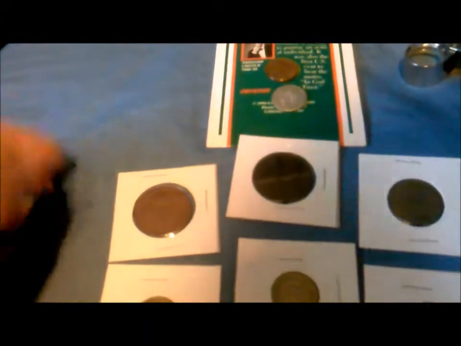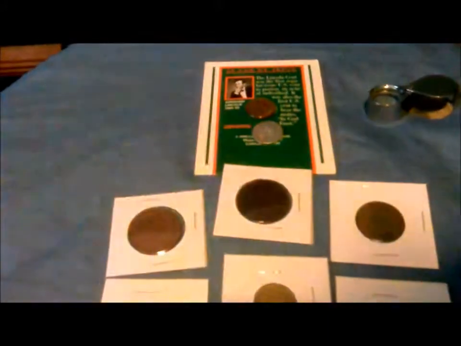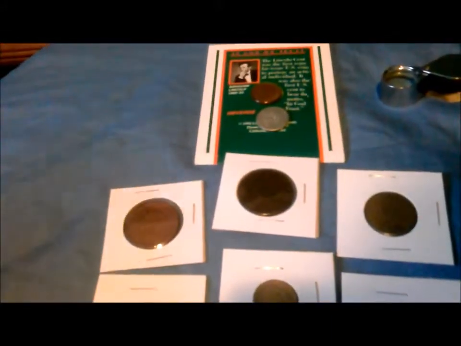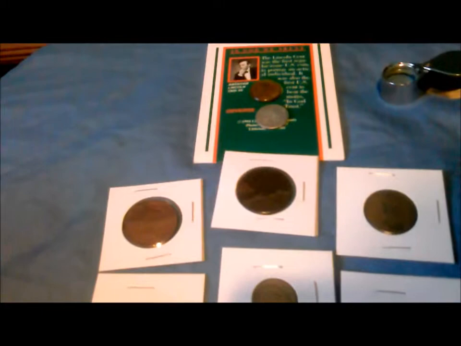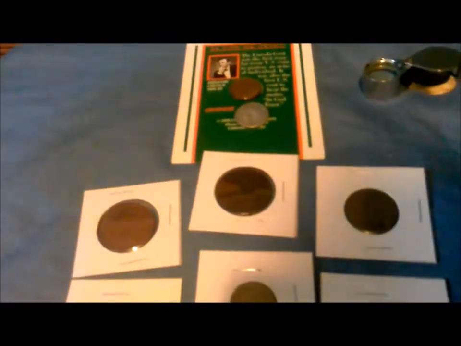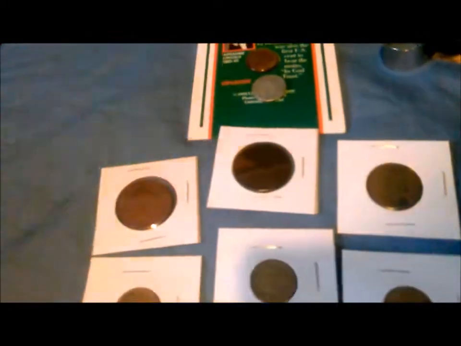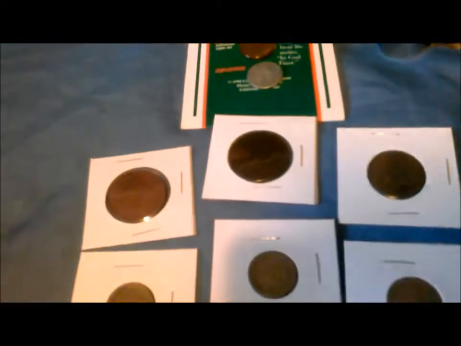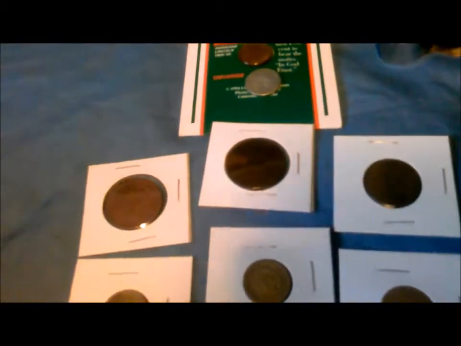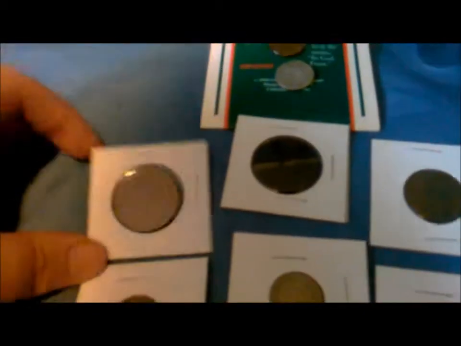Alright, one of the major questions that we always seem to get from many people is, what is a large cent? What is a small cent? Why did they have a large cent in the early days of the nation? Why is it small now? Why wasn't it always small? Those kinds of things. Now, this is an example of what a large cent would look like.